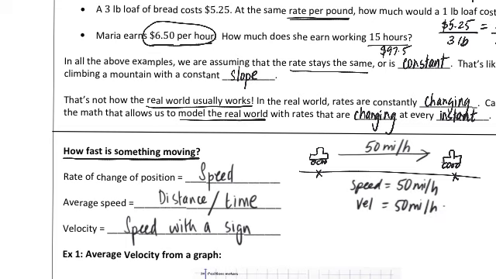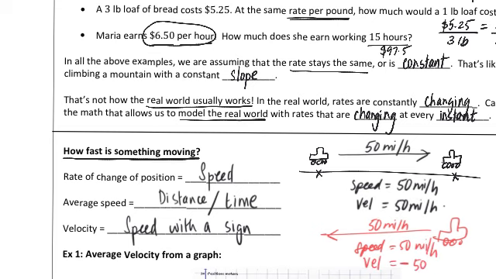If this same car were moving backward at 50 miles per hour, then the speed would still be 50 miles per hour. The velocity would be negative 50 miles per hour. That's why we say that speed is a scalar.